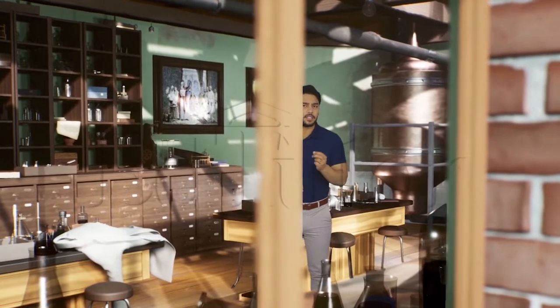Hi guys, welcome back. In this section, we'll be discussing basic definitions to give you an overview of what these terms mean, since you'll come across these terms later. Let's get started, shall we?